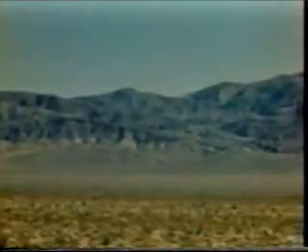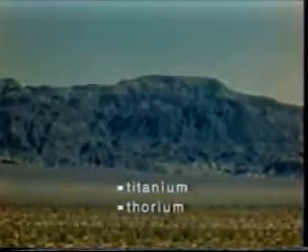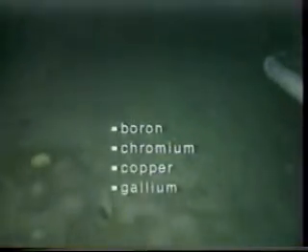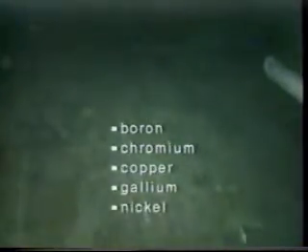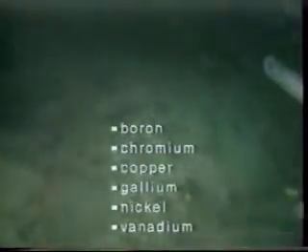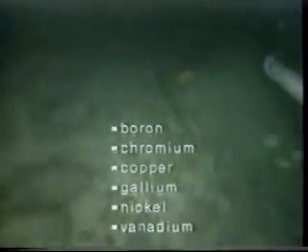Now, what about trace elements? Studies have shown that continental sediments that have undergone long periods of subaerial weathering typically contain the trace elements titanium and thorium. Marine sediments, on the other hand, are more enriched than continental sediments in the trace elements boron, chromium, copper, gallium, nickel, and vanadium, with vanadium being concentrated in highly anaerobic facies.